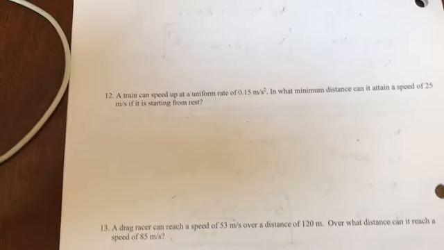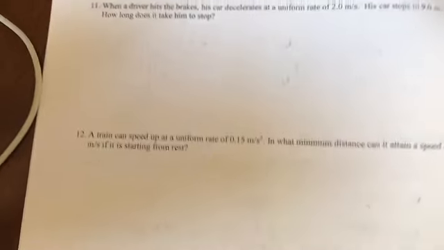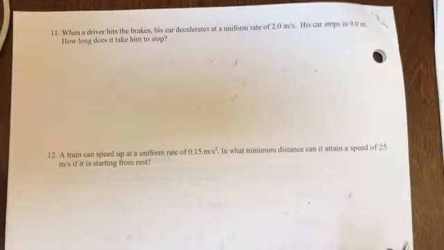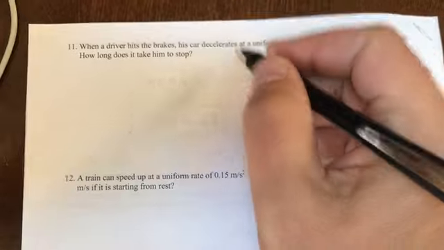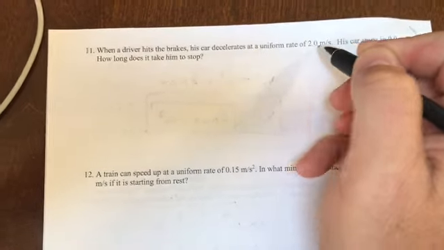Moving forward. Here's the other hardest one. By the way, number 10, the one we just did, was probably the hardest one on the sheet. Let's do another one that's similarly difficult. All right, almost there, you guys. You're doing great. The driver hits the brakes. His car decelerates at a uniform rate of 2.0 meters per second.